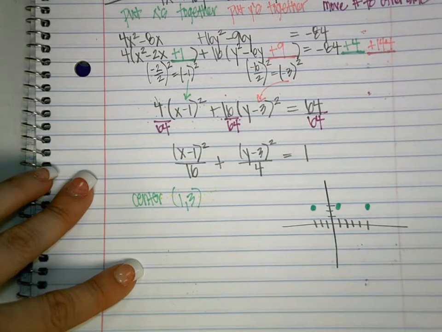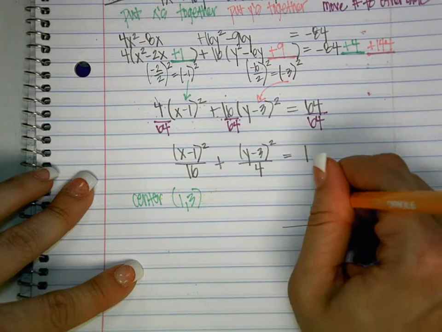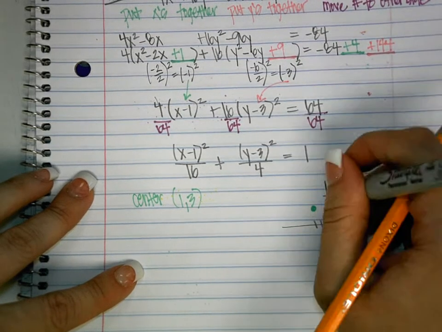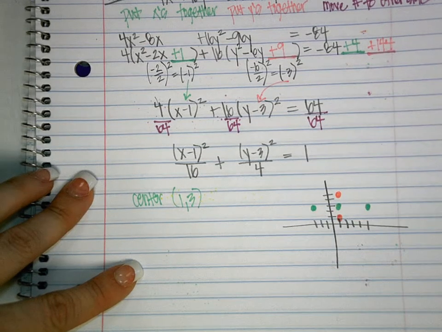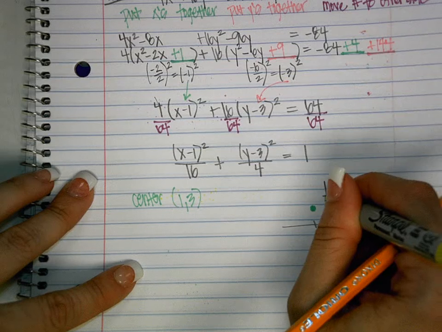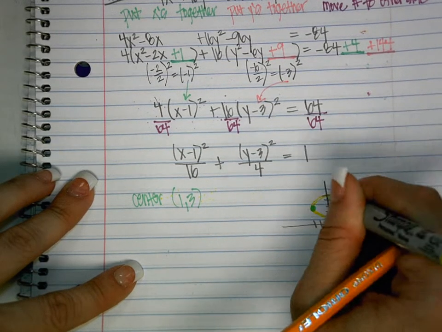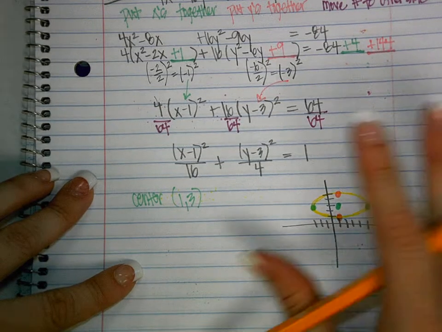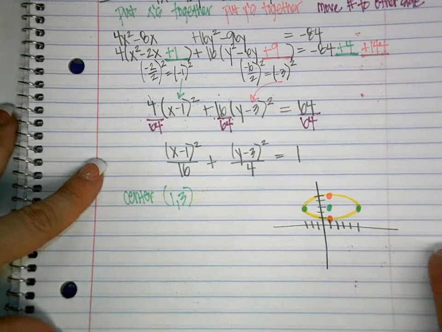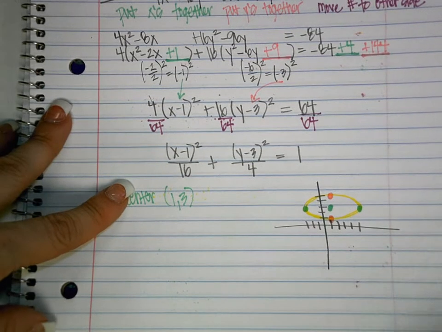How far should I move on the y-axis? So up and down. 2. Up 2. Down 2. Finally, you want to connect those with an ellipse. Make it as elliptical shaped as possible. Mine looks a little unbalanced, but sorry, I apparently made my lines a little too far apart. I'm sorry. Okay, but do your best and then label your vertices.